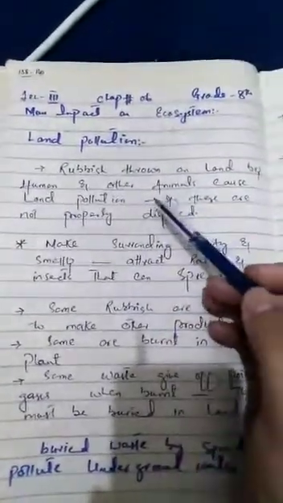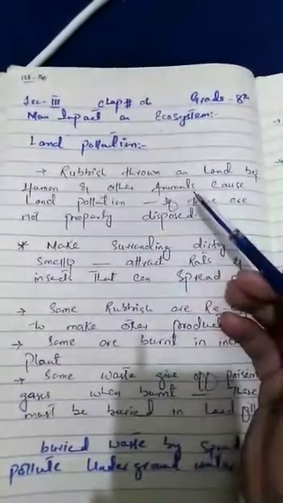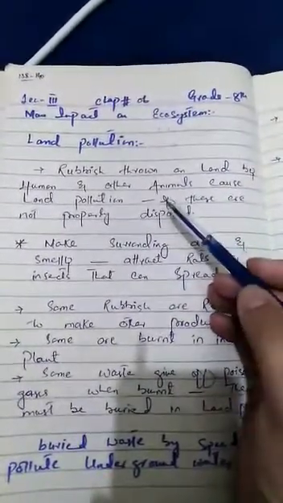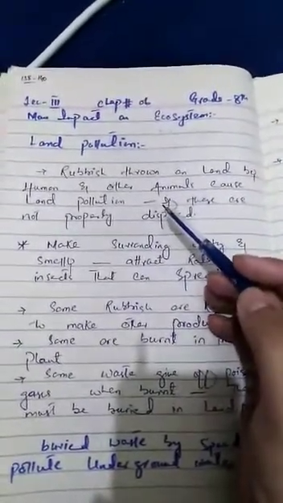As we are discussing human impact on ecosystems, now we are going to discuss land pollution. What is land pollution? The rubbish thrown on land by humans and other animals causes the land to be polluted. It is known as land pollution.